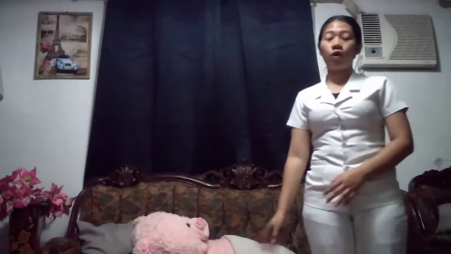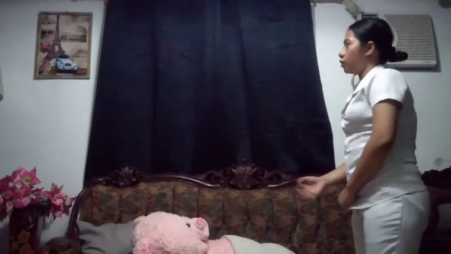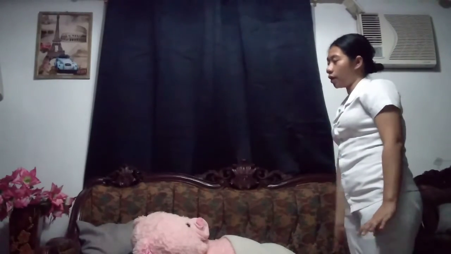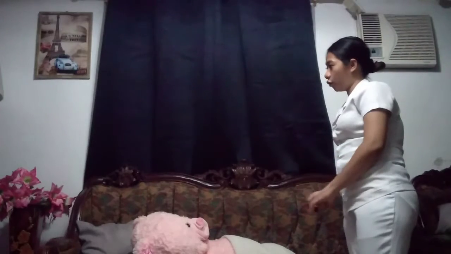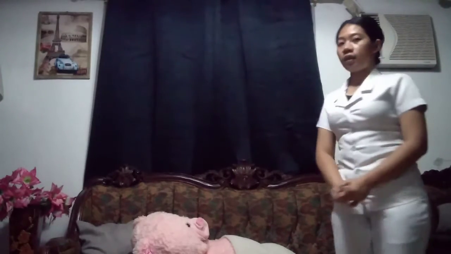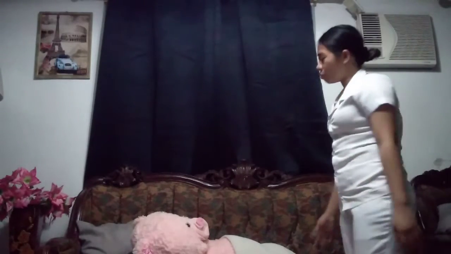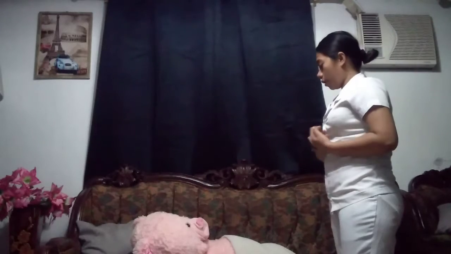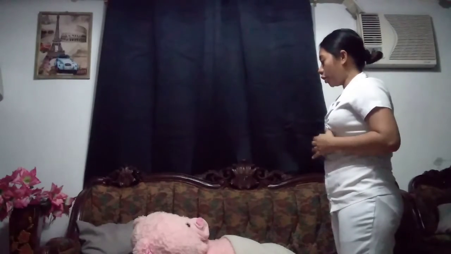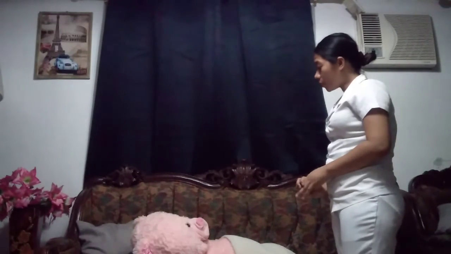Then provide the patient privacy to ensure the patient's comfort. So now, ma'am, we will close the door to make sure that you do not feel uncomfortable. Then empty the client's bladder, because a distended bladder may slightly deviate the uterus. So ma'am, please empty your bladder so that we can proceed with the procedure.